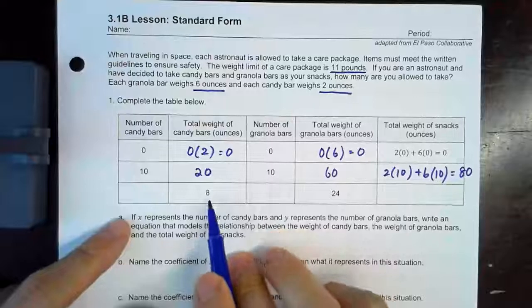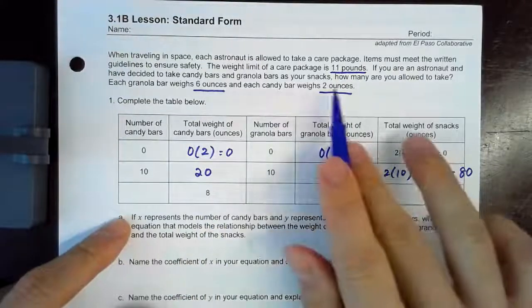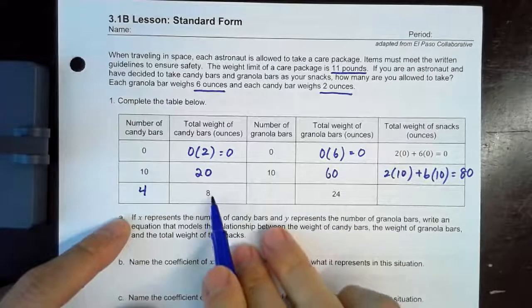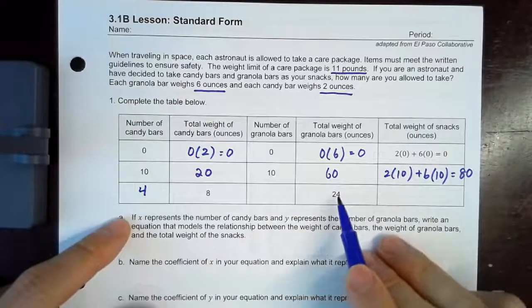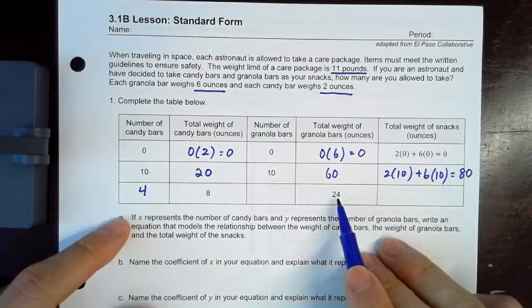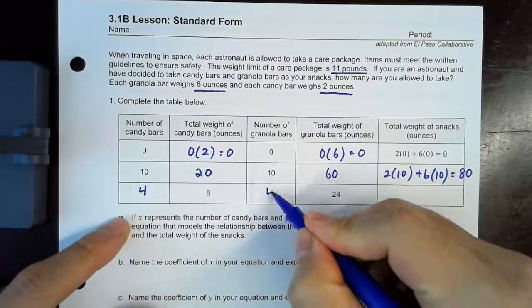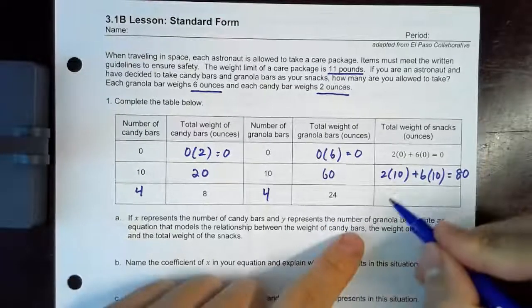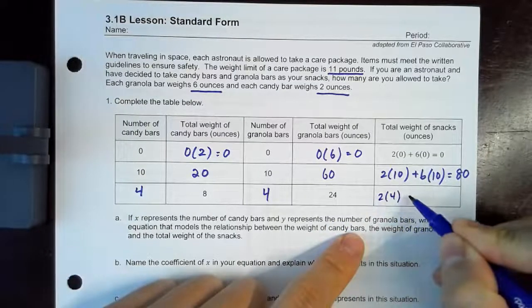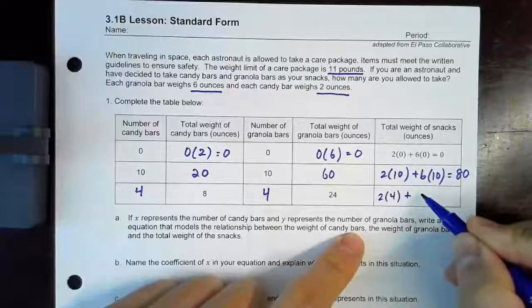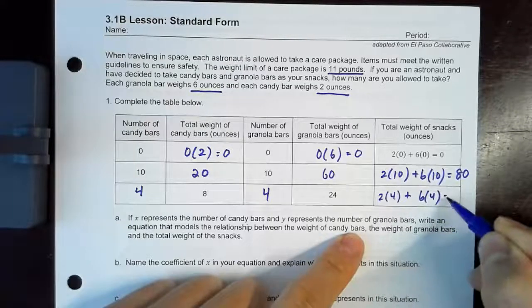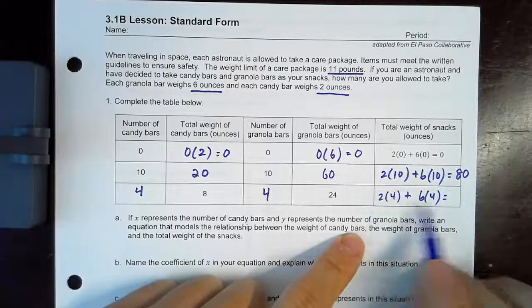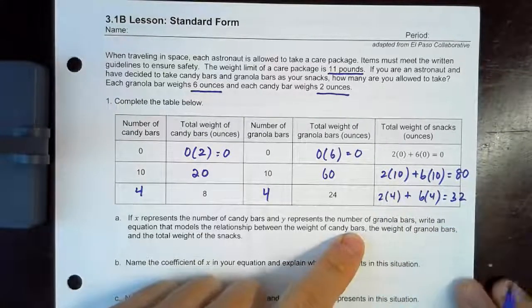Now, how many candy bars would weigh 8 ounces? Well, each candy bar is 2, so we kind of know that this is 4, right? You take the total weight and divide it by 2. You take this total granola bar weight and you divide it by 6, and you kind of know that you have 4 granola bars if the total weight is 24. Right, 2 times 4 plus 6 times 4 is still well below my maximum weight. And that's going to be 8 plus 24, which is 32.